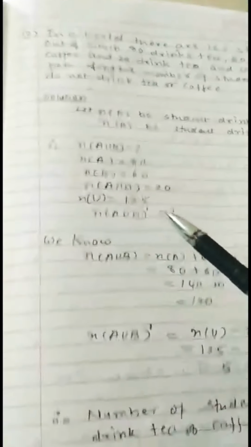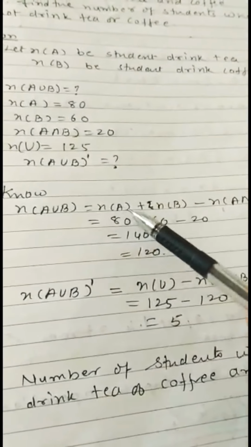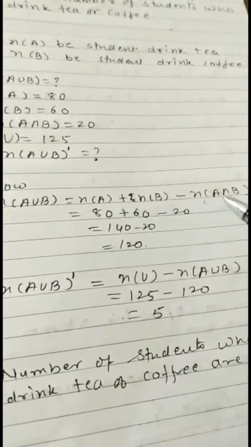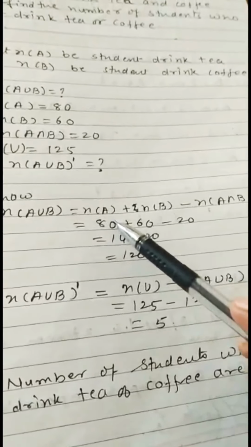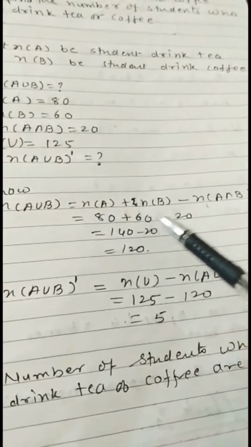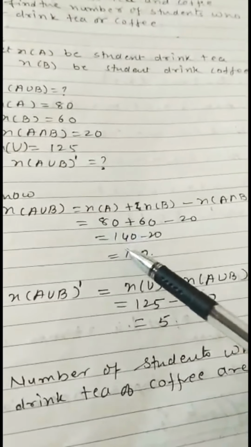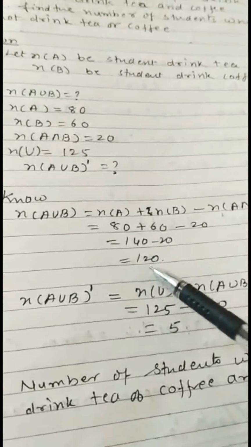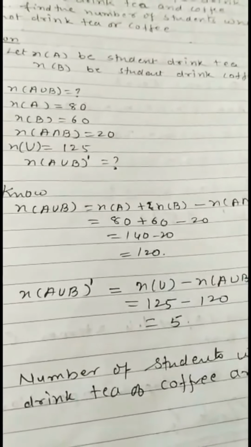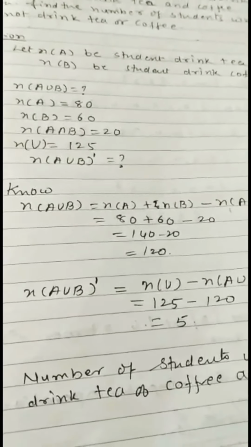Use the formula. We know that n(A union B) is n(A) plus n(B) minus n(A intersection B). n(A) is 80, n(B) is 60, n(A intersection B) is 20. 80 plus 60 is 140, 140 minus 20 is 120. So 120 is the number of students who drink either tea or coffee or both. So no issue, they are drinking something.